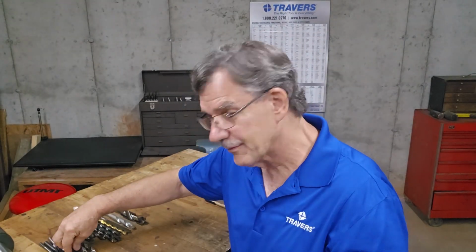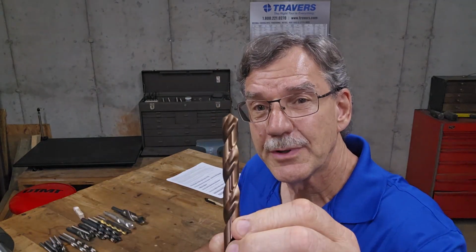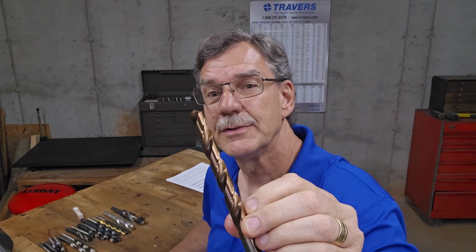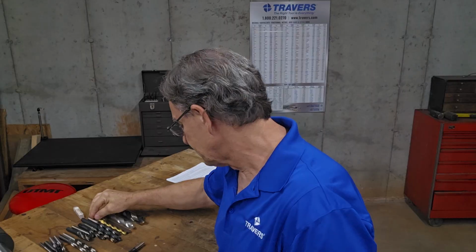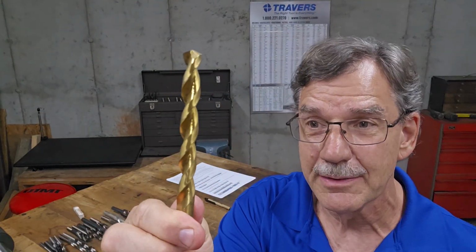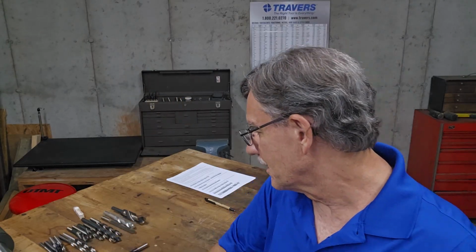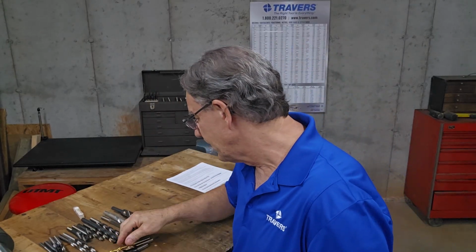And here we have an aluminum titanium nitride, or AlTiN. Here's a titanium aluminum nitride, or TiAlN. And there's just a titanium nitride, or TiN. So very different kinds of coatings, and that's just a few of them, the more common ones.